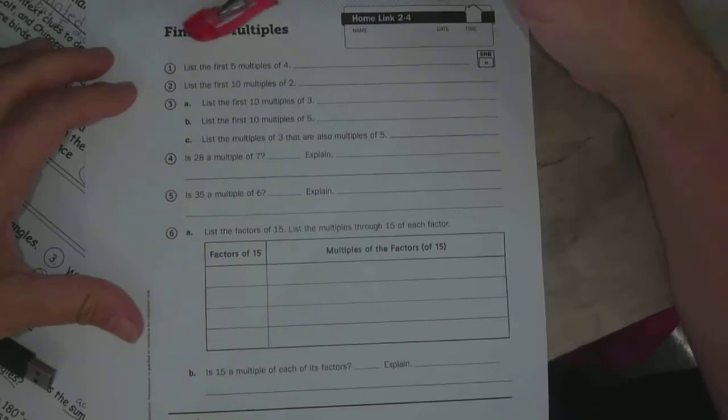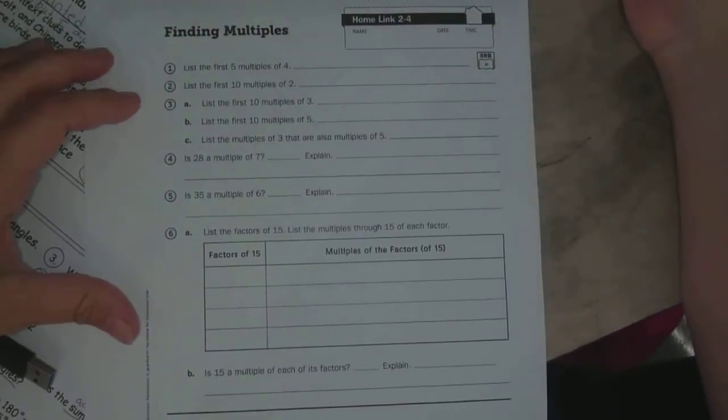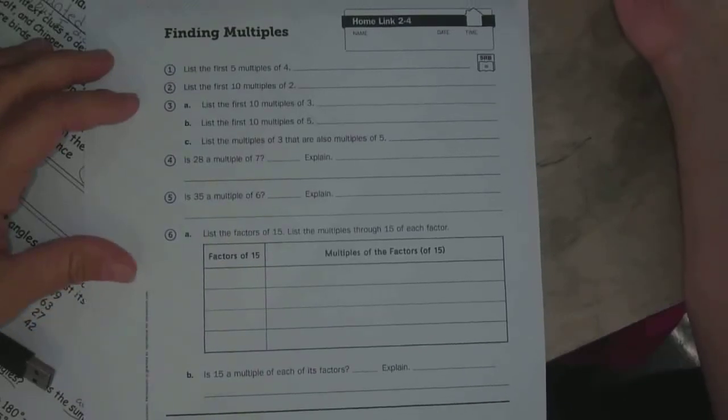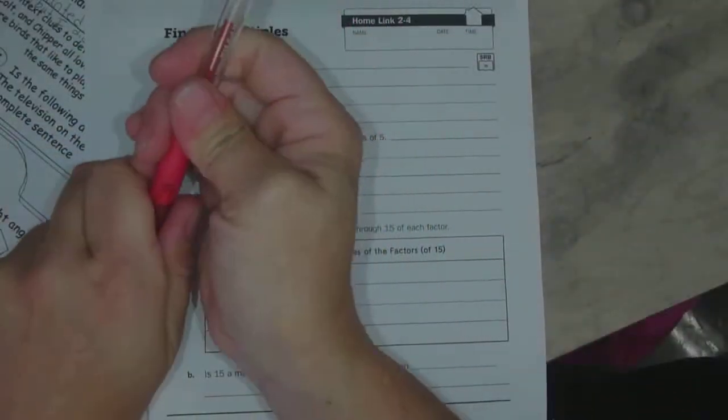Tonight's homework is about finding multiples. So we've been working a lot on factors and today we started working on multiples. Remember, multiples are when you're skip counting by the number. So list the first 5 multiples of 4.